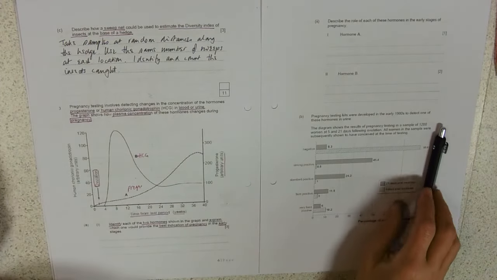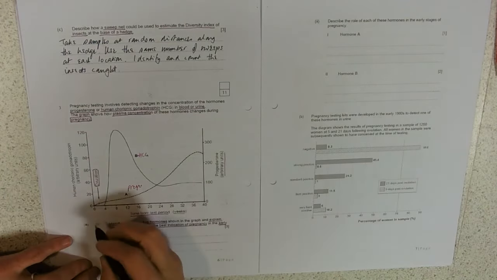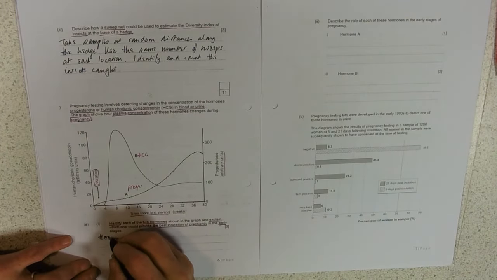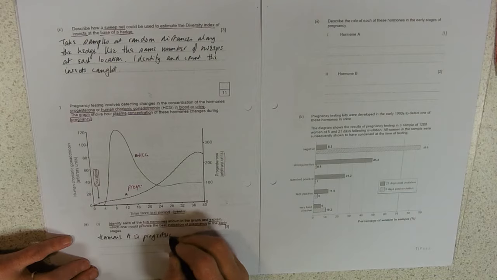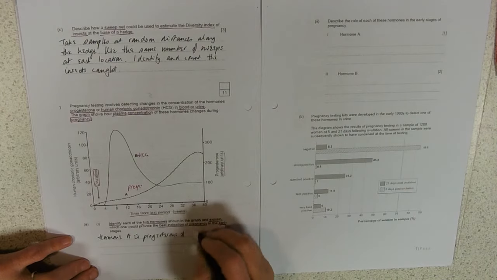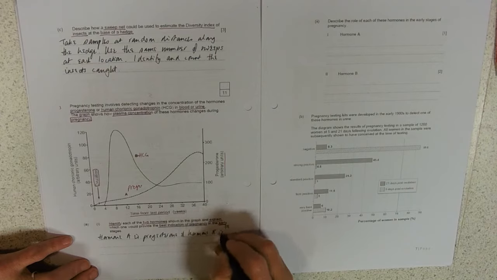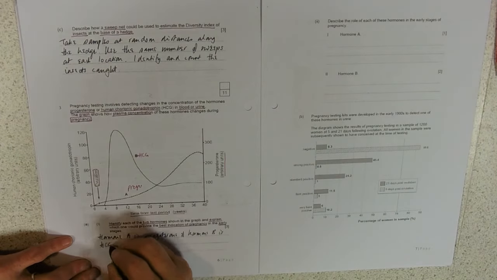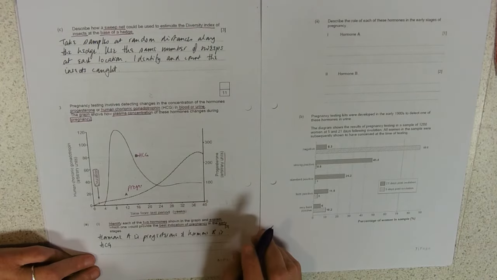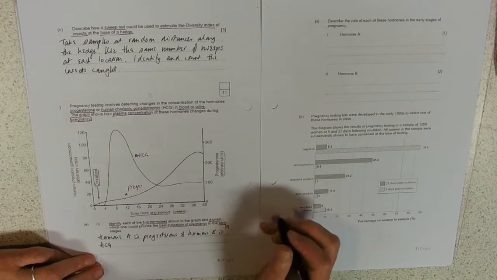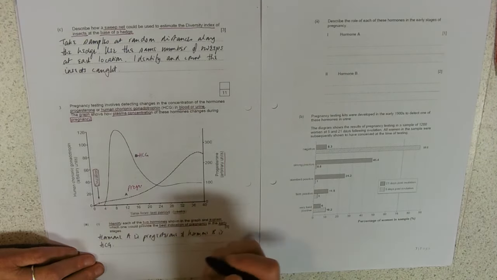Okay, so hormone A is progesterone, and hormone B is HCG. And we can use that because we've been told it's called HCG, so that's okay. So that's got to be worth a mark.